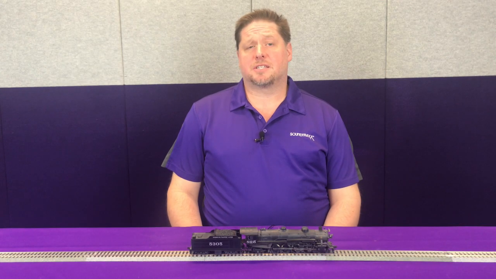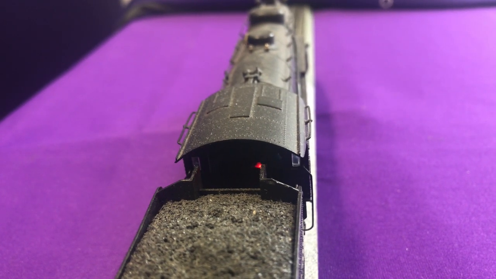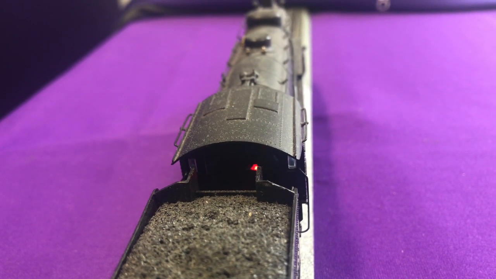Hey guys, George at SoundTraxx here, and this week we're going to talk a little bit more about our auto functions, and we're going to show you how you can trigger lighting effects automatically with our steam locomotives.